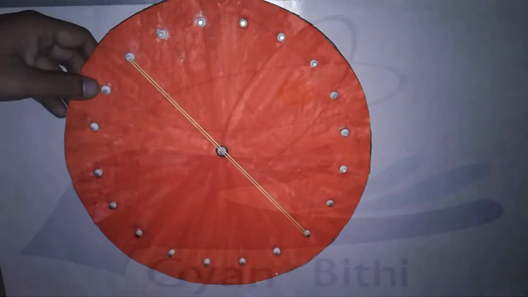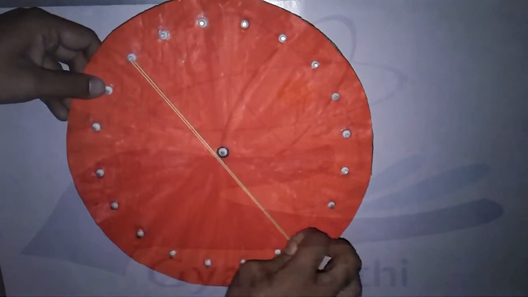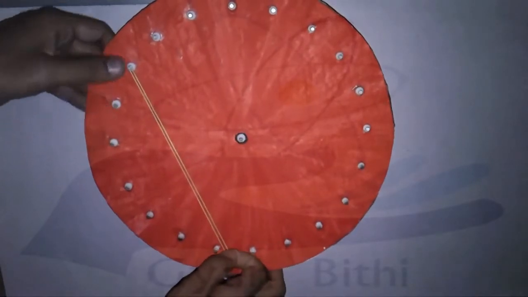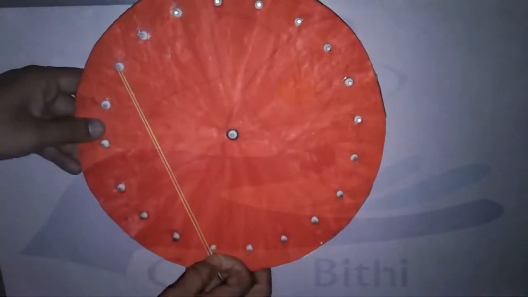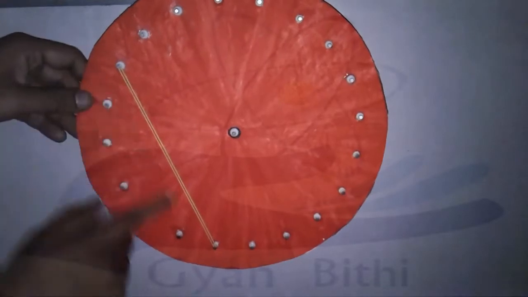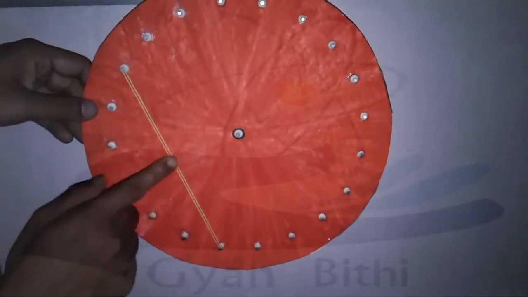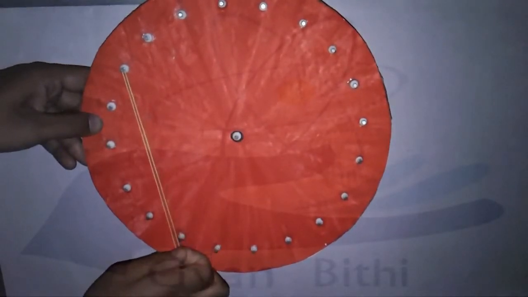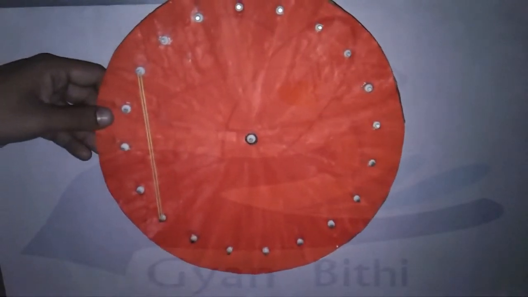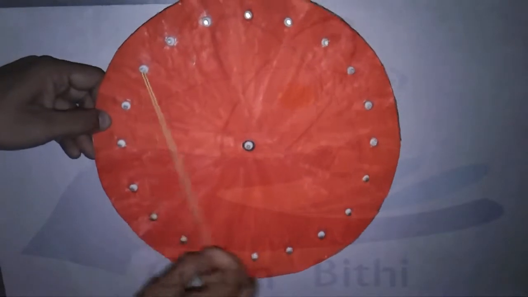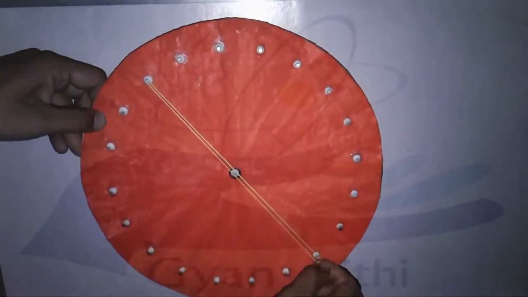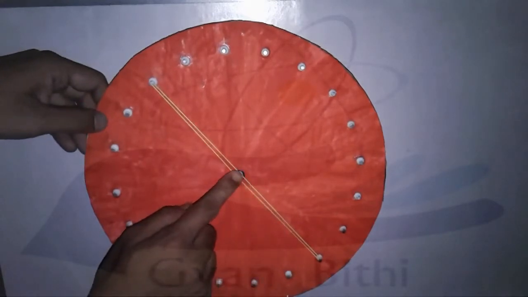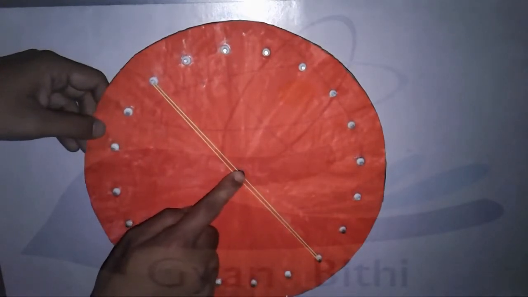now I will show you any chord of a circle. You know what the chord is? Any 2 points of the circumference joined by a line segment is called a chord. So this is a chord, this is also a chord, this is also a chord. Okay, and this is the largest chord that can be drawn through the center, that is, it is called the diameter.